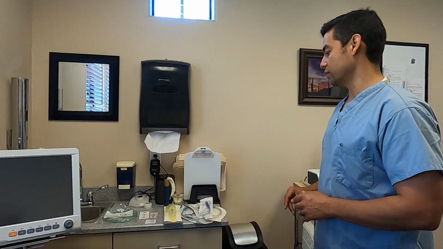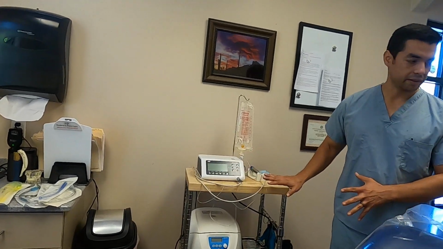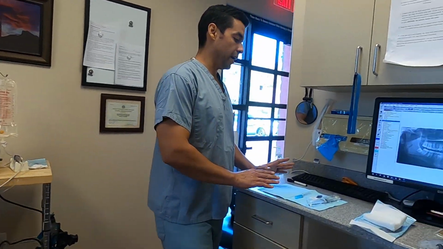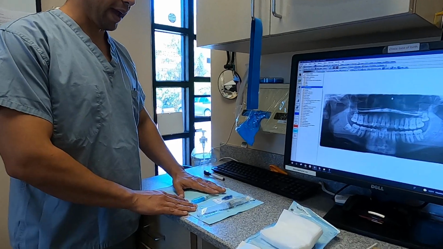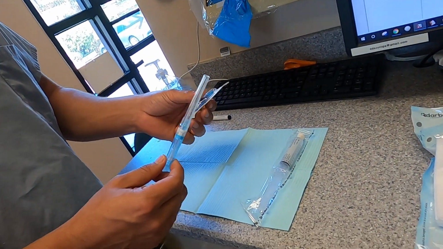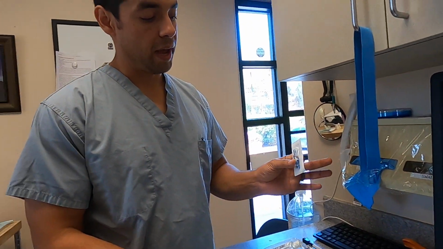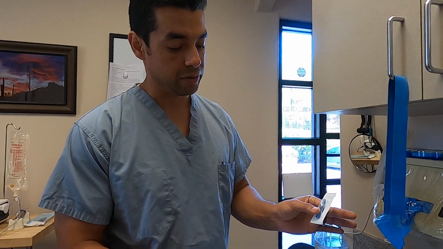Okay, so let's go back over to this direction. We've talked about airways, we've talked about the handpiece, how to set that up, and then we want to look back here on the back counter where we have our intravenous setup. So we have a flush, we have an IV connector.